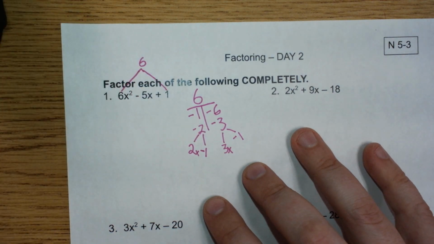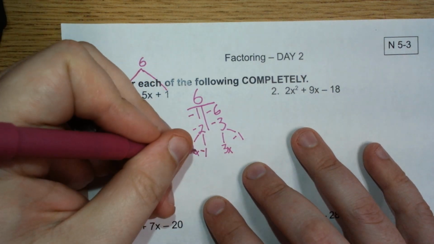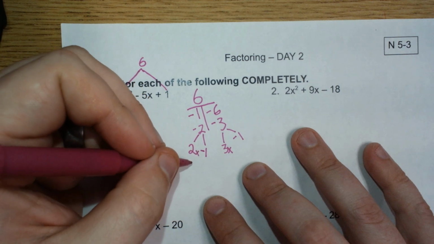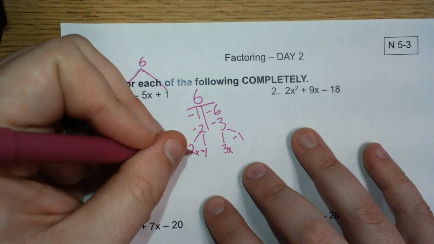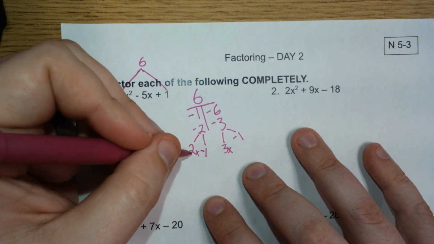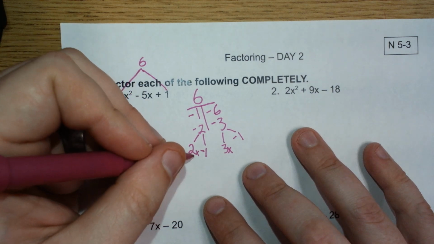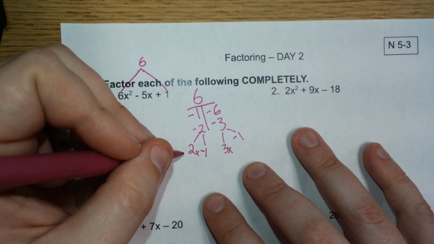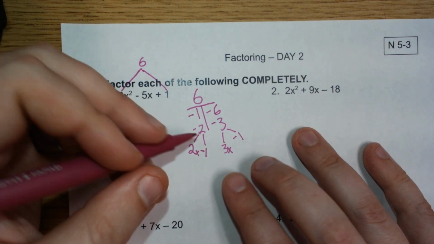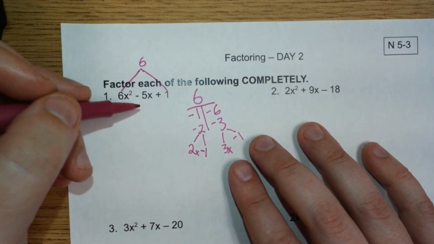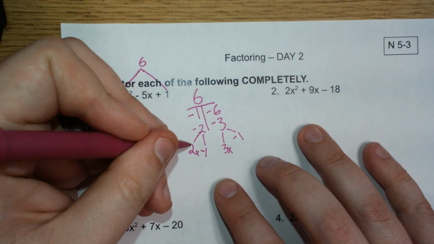And then I'm going to combine them. They're going to combine with the opposite factor because this 2 needs to multiply by this -1 and the 3 times this -1 to get that middle term added together correctly.